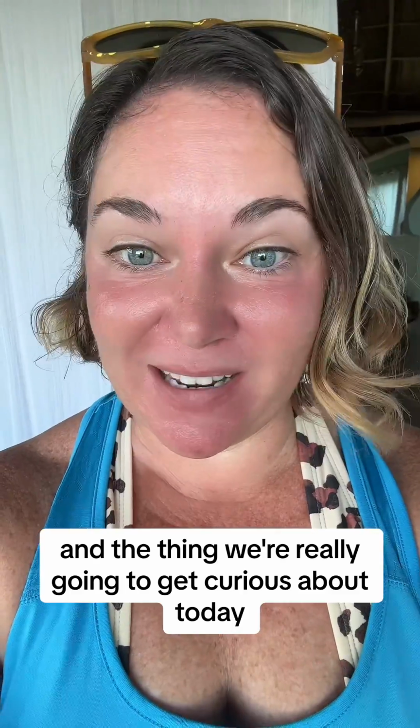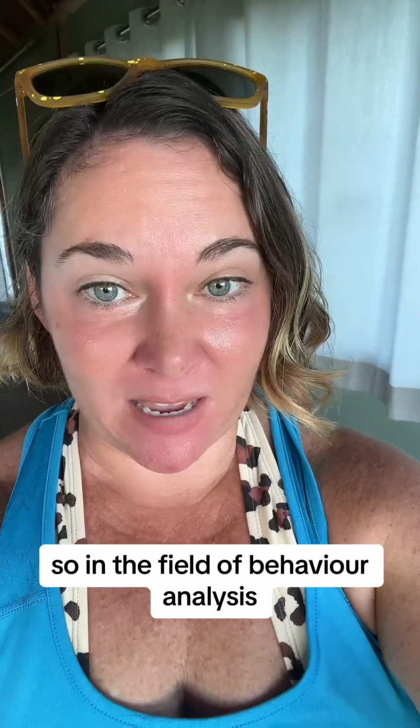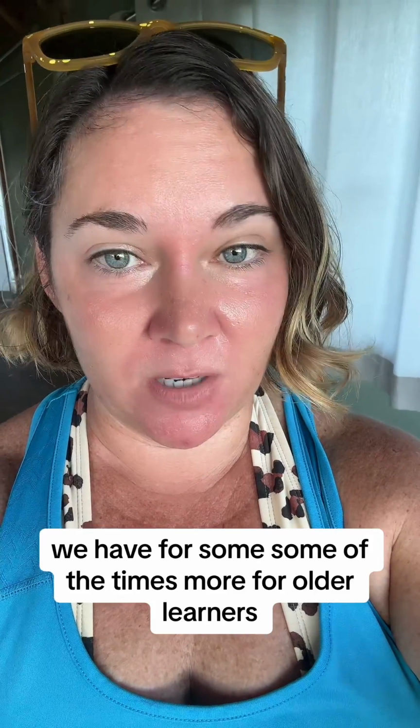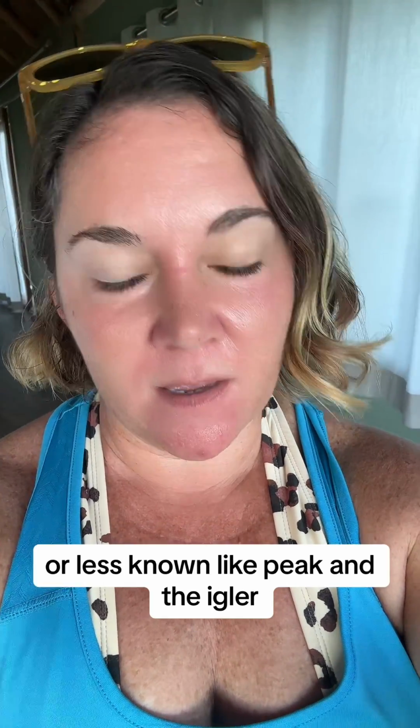And the thing we're really going to get curious about today is taking a look at how assessments are developed and used in the field of behavior analysis. So in the field of behavior analysis, we have quite a few assessments that are pretty commonly used. We have the VB-MAPP, we have the ABLLS-R, we have, for some of the times more for older learners, AFLS, we have EFL. We love our abbreviations. And then we have some assessments that are newer or less known, like PEAK and the IGLR. And I do want to give a disclaimer.